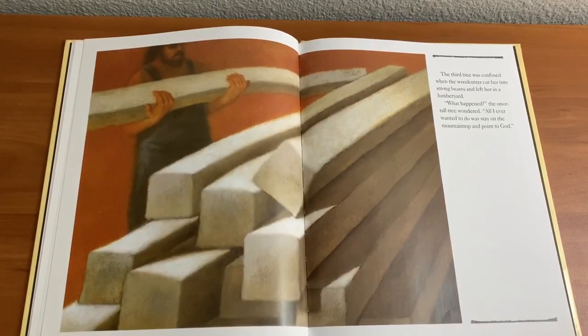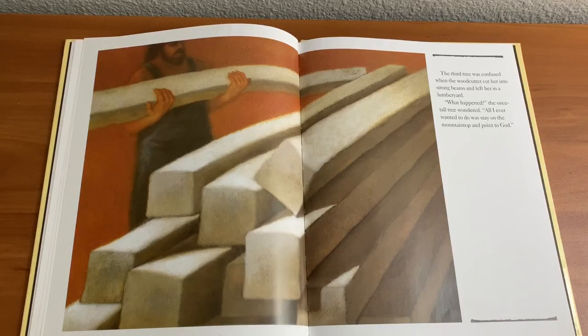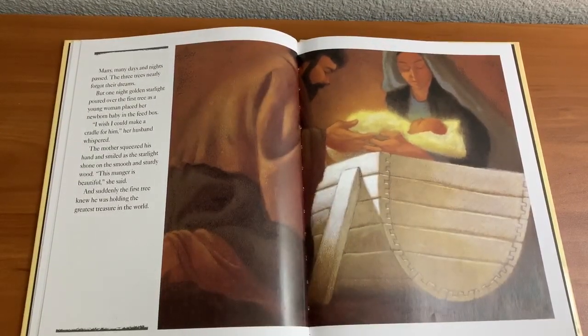The third little tree was confused when the woodcutter cut her into strong beams and left her in the lumber yard. What happened? the once tall tree wondered. All I ever wanted was to stay on the mountaintop and point to God. Many, many nights and days passed. The three trees nearly forgot about their dreams.